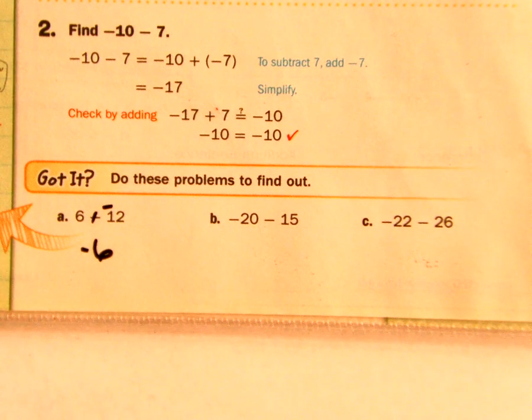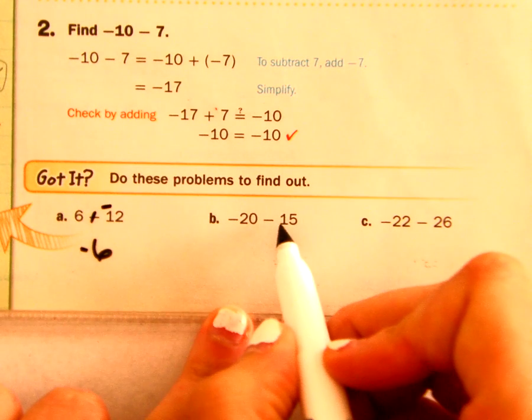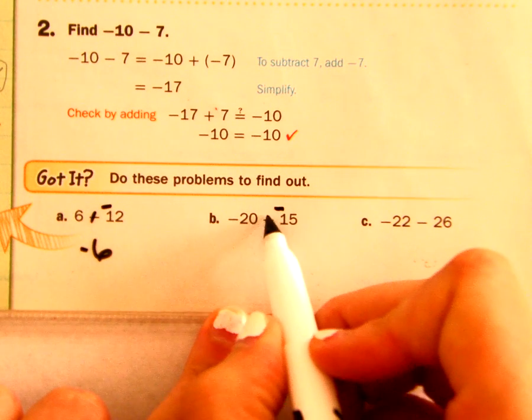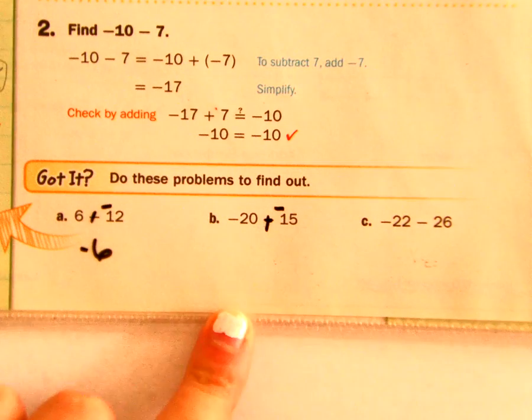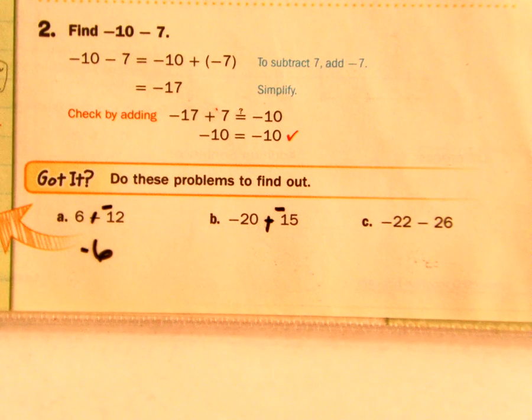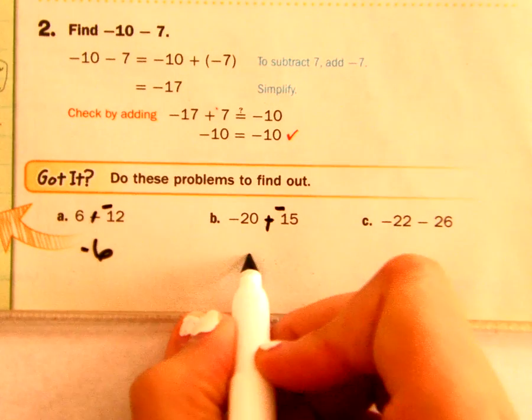Example B, we have negative 20 minus 15. So again, we have 20 negatives. We're going to subtract 15 positives. We can't subtract positives from negatives, so we need the opposite of it. So since we have positive 15, we're going to change that to a negative 15 and add an addition sign. So now we have negative 20 plus negative 15. We have 20 negatives, and we're going to add 15 more negatives to our pile. So now we have 35 negatives.